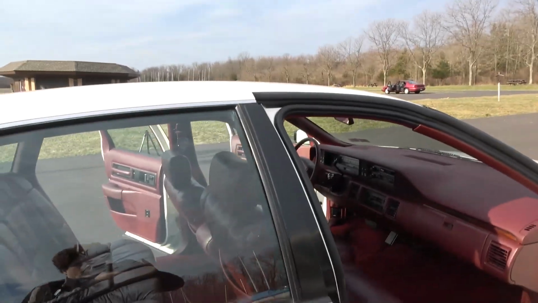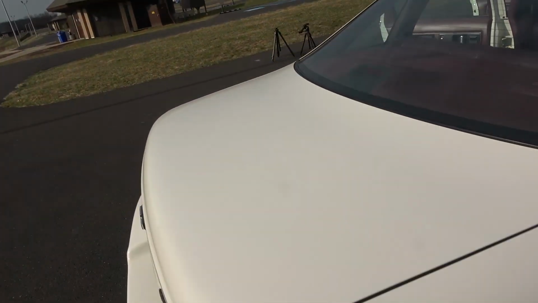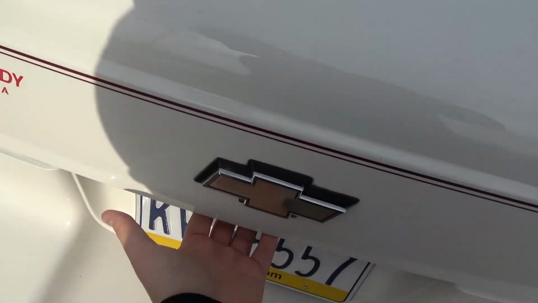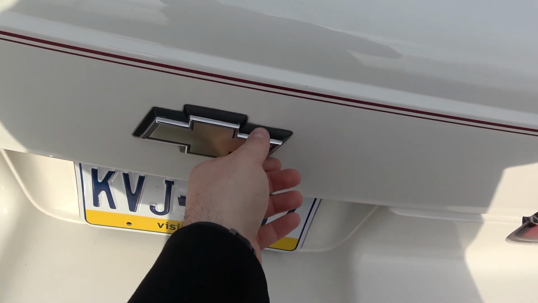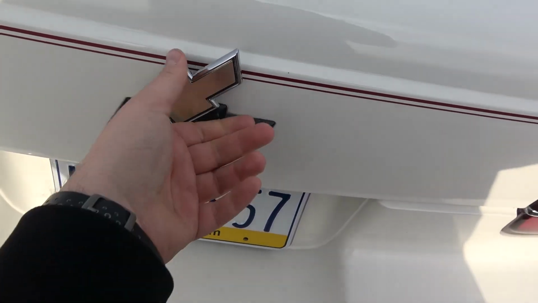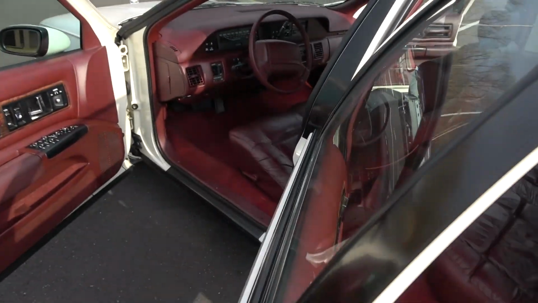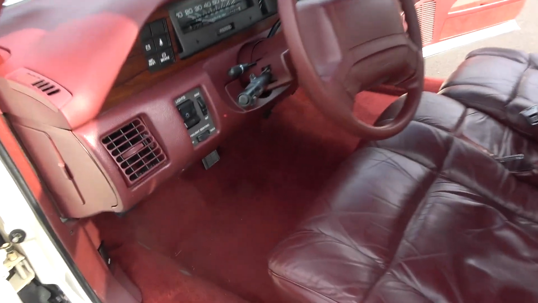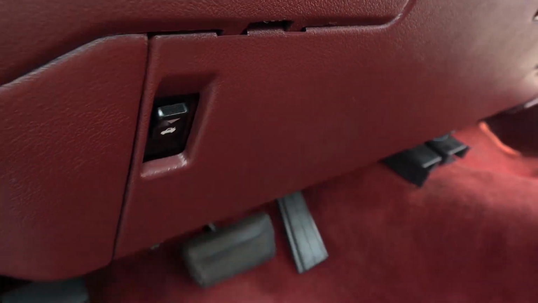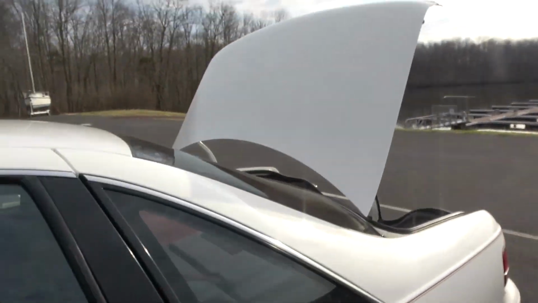And then to open the trunk, there's two ways to do it. There is no button here. That wasn't a thing back then. You could use the key right there, stick the key in and turn it. And there is a button. Shut that. Then I'm going to go under here, hit this, and the trunk springs open.